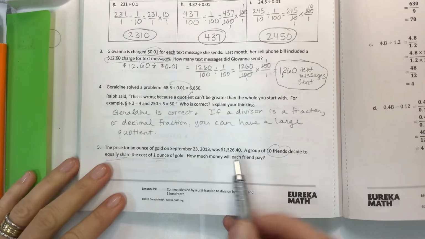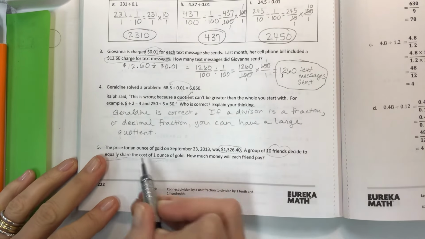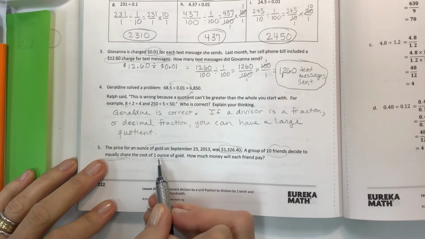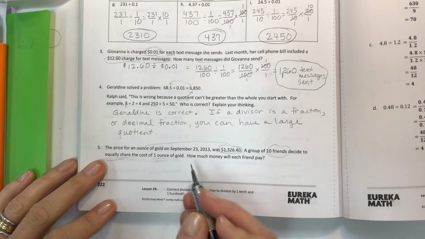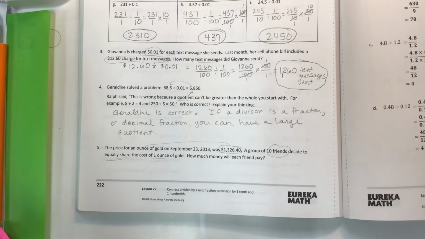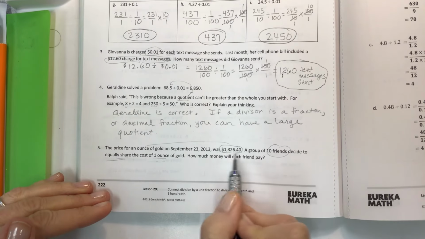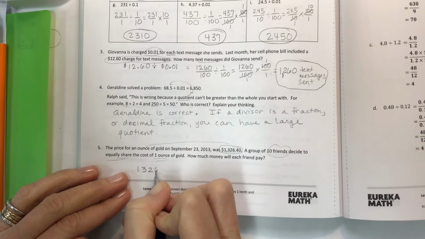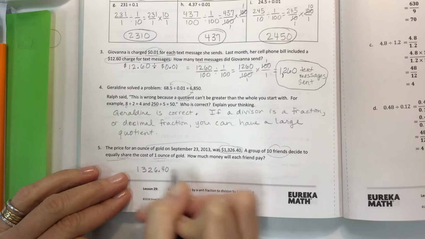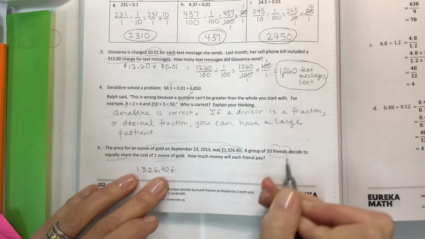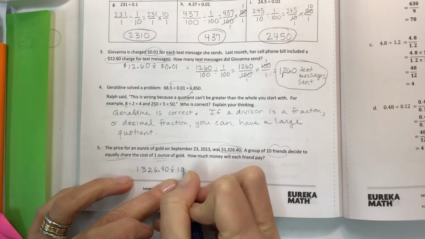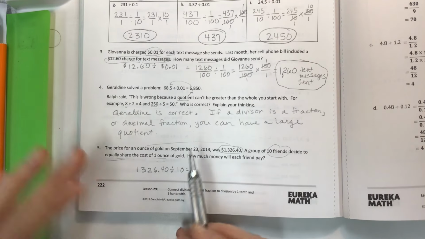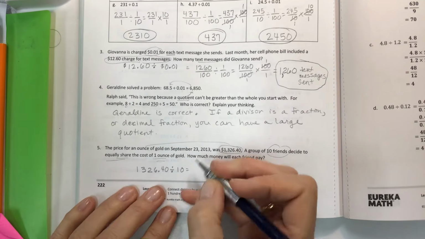All right, so we have this. That is the ounce of gold price. Okay, they're going to share the ounce of gold. So this is the total amount that's being shared. So that comes first. And it's being shared by 10 friends. So if you want to set this up, yes, it's a big number, but that's life. It's going to be big.